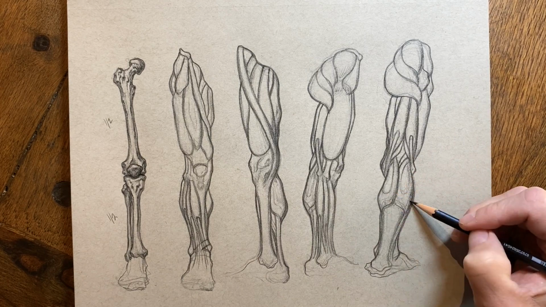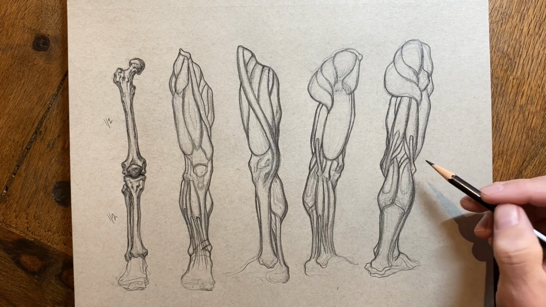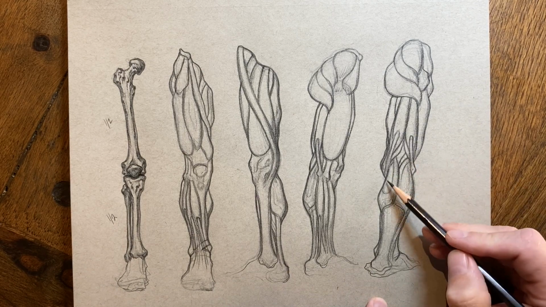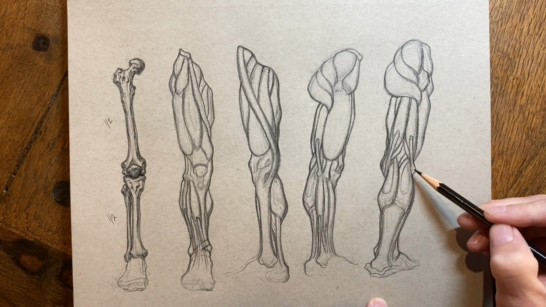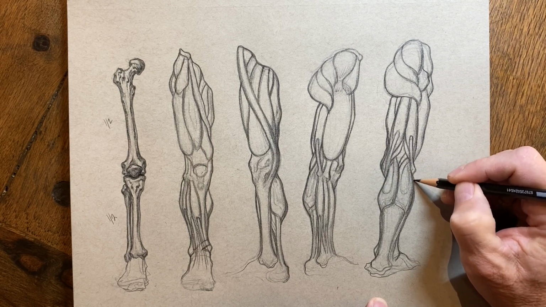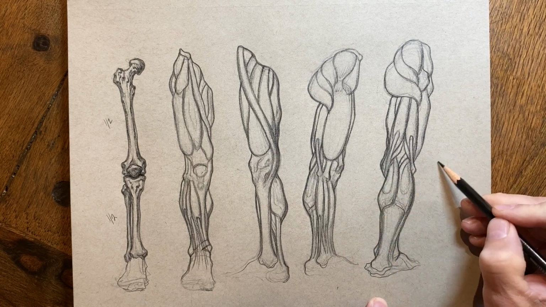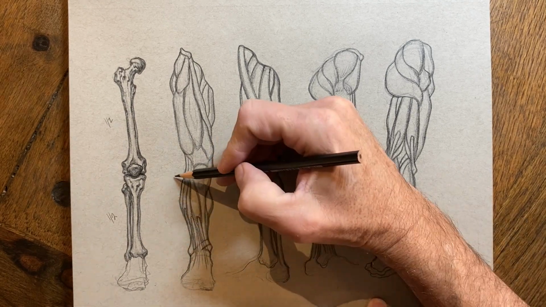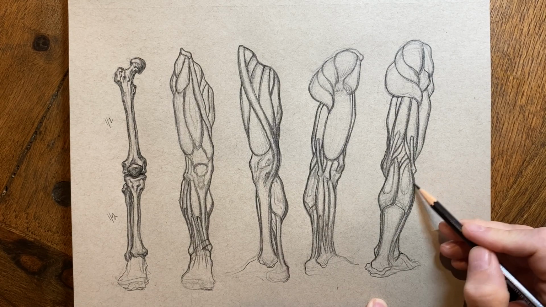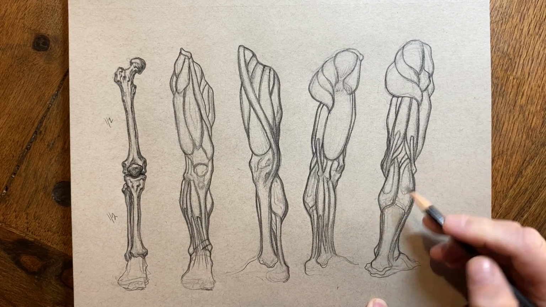Then we have the calf muscles. So this is the gastrocnemius. And again, remember, it's lower on the inside. It breaks higher up here on the outside. So we have to have that angle here. Remember, we have higher up here, lower down there, higher up here, lower down here. So we have this angle.